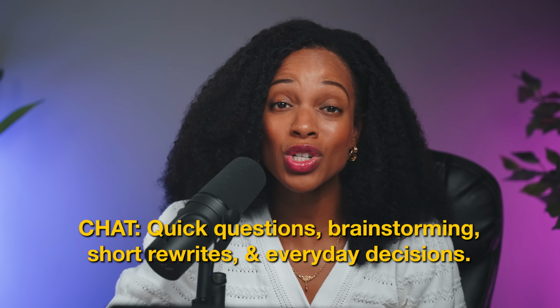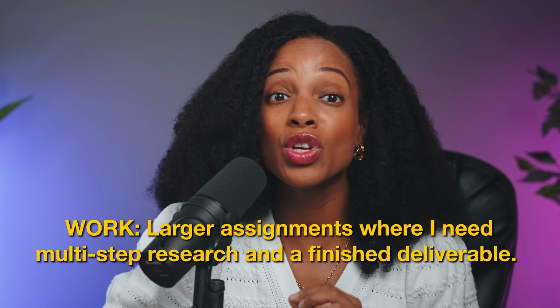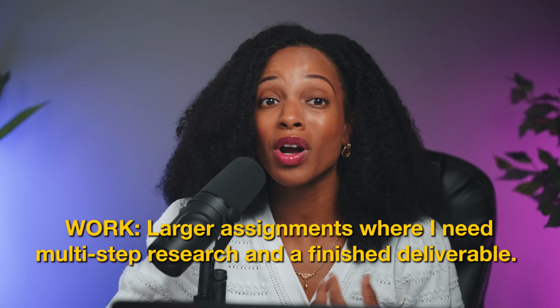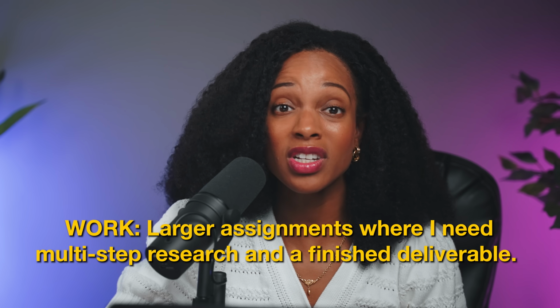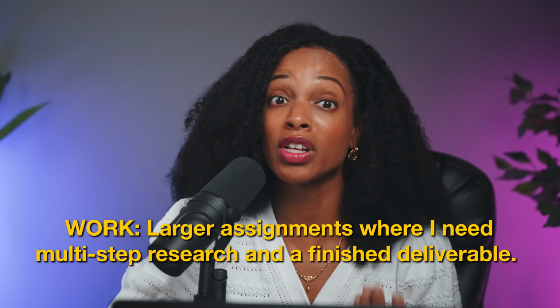In terms of when to use each one, here's the mental model I use. I'd still use Chat for quick questions, brainstorming, short rewrites, and everyday decisions. Work is what I'd use for more substantial tasks, where I want ChatGPT to use several sources, big files, work through multiple steps, and hand me a finished deliverable. If you've used Claude Cowork before, this is OpenAI's version of that. And you can think of Codex as the more technical, building side of the app, similar to Claude Code. All right, back to work.